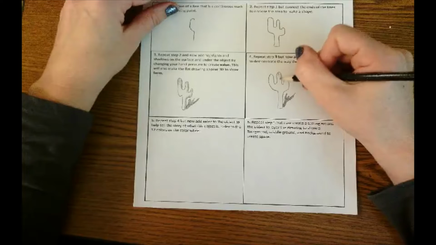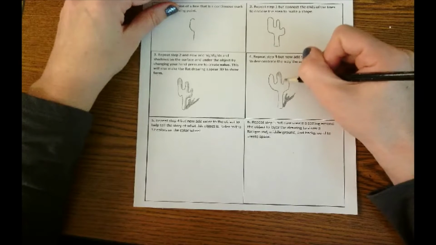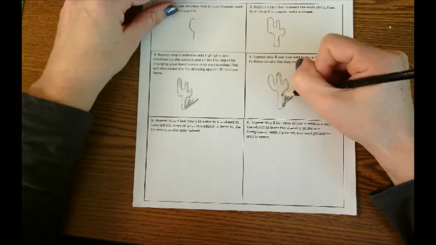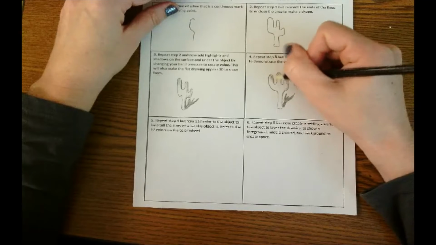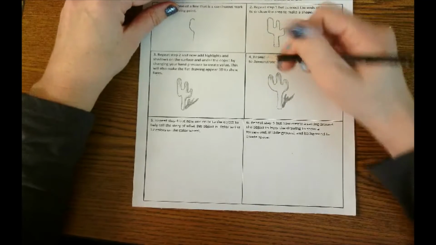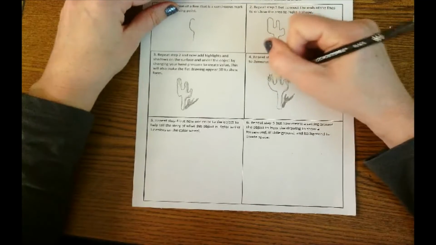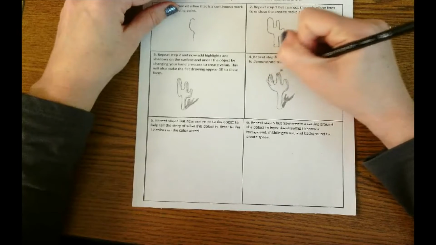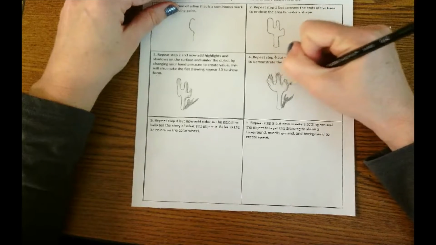Okay, now I'm going to do a little bit of shading on the surface to get my value. All right, now I'm going to start to add my texture. So for this, it's a cactus. It's going to have spikes on it.